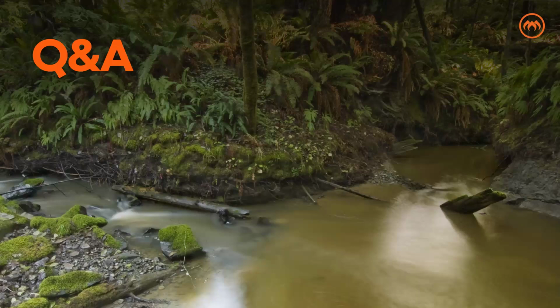Kind of the other direction or the opposite of that, where there are some really big paper water rights in a watershed that aren't actually being used. Does that show up in the model at all?